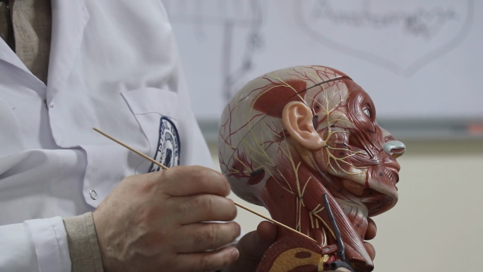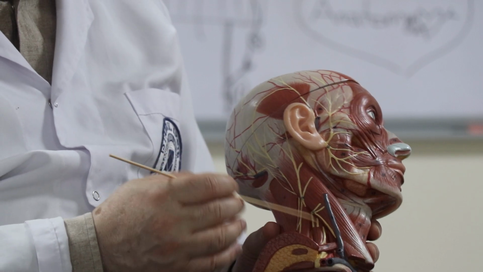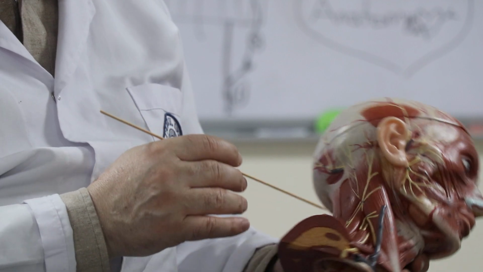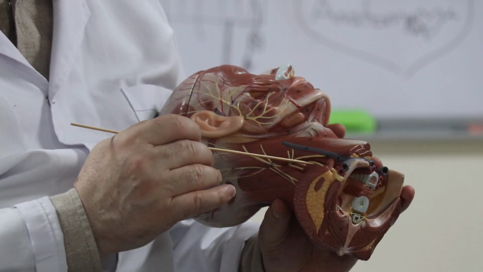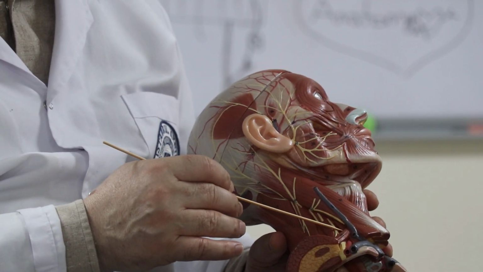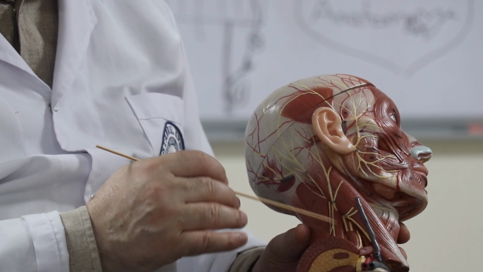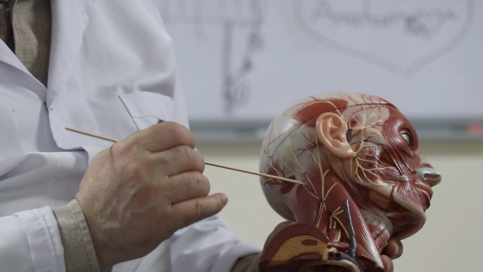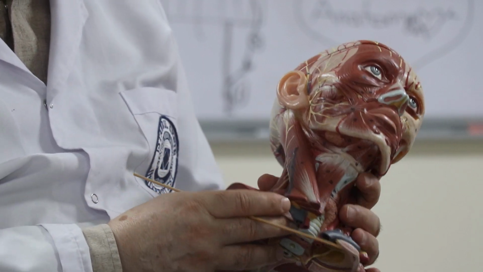What you see in the occipital triangle is part of the brachial plexus, the upper trunk, and the nerves of the cervical plexus, and that's about it.